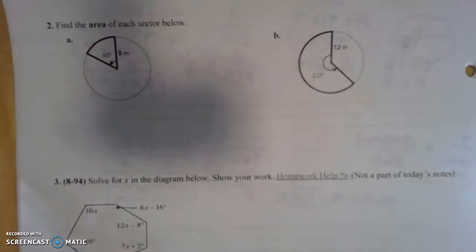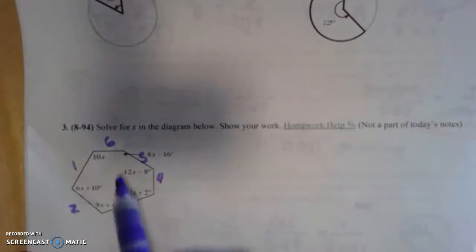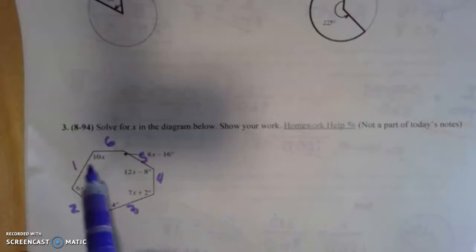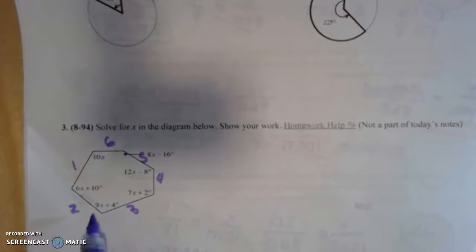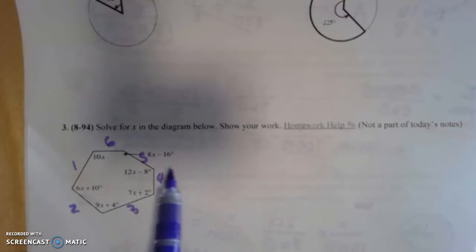Solve for x in the diagram. So this has how many sides? 1, 2, 3, 4, 5, 6. So you have to look up how many degrees a 6-sided figure adds up to. And then you add all these up. You're going to say 10x plus 6x plus 10 plus 9x plus 4 plus 7x plus 2 plus 12x minus 8 plus 8x minus 16.